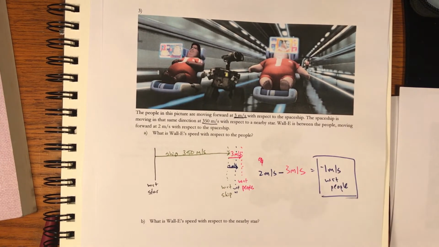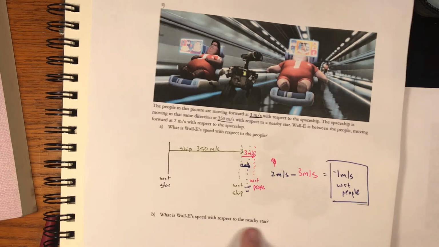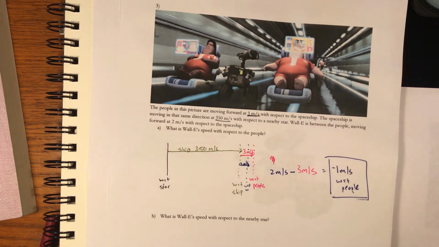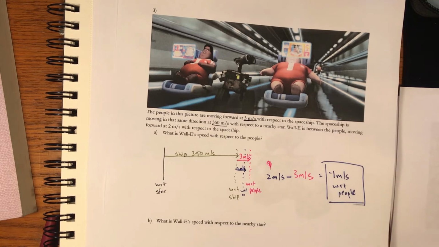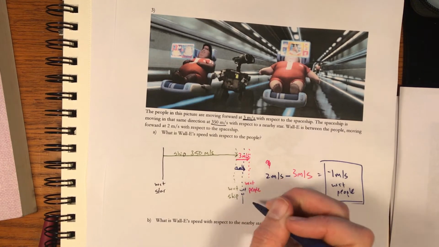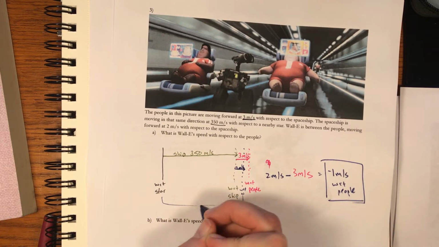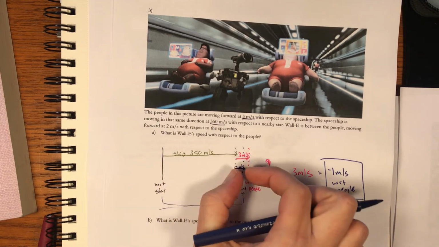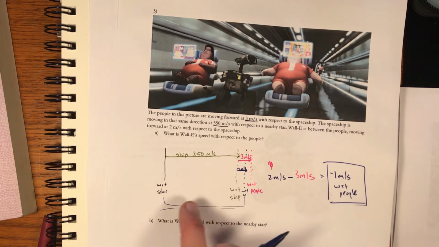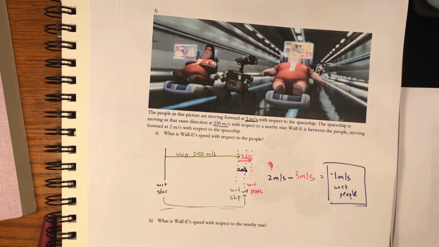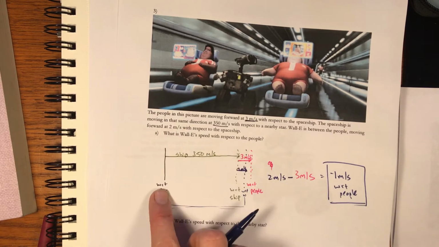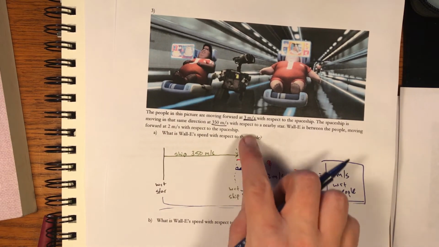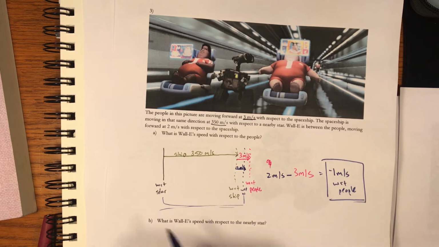Important. Okay. What is WALL-E's speed with respect to the nearby star? So now we're going back and we're saying, well, I want to go from WALL-E to the star. Okay. So it would be this plus this. We're moving in the same direction, and so we're going to add them, because it's with respect to the same thing. Over here, we're looking at 2 different with respect to's, so we would subtract.